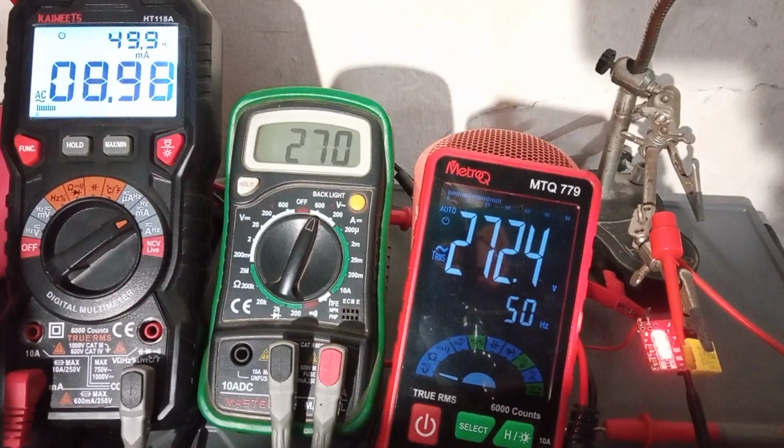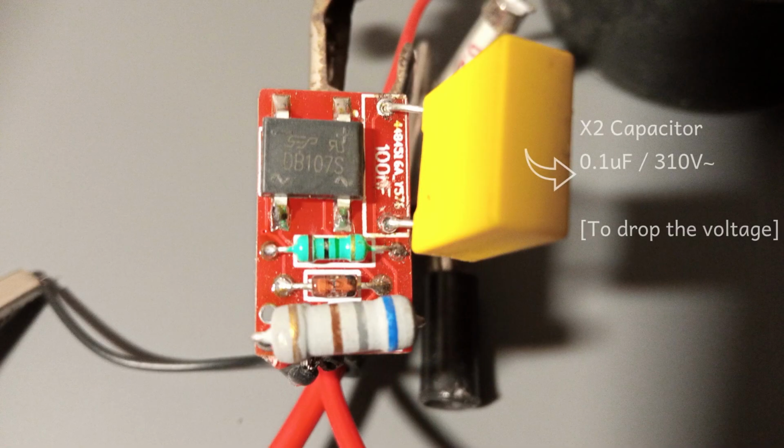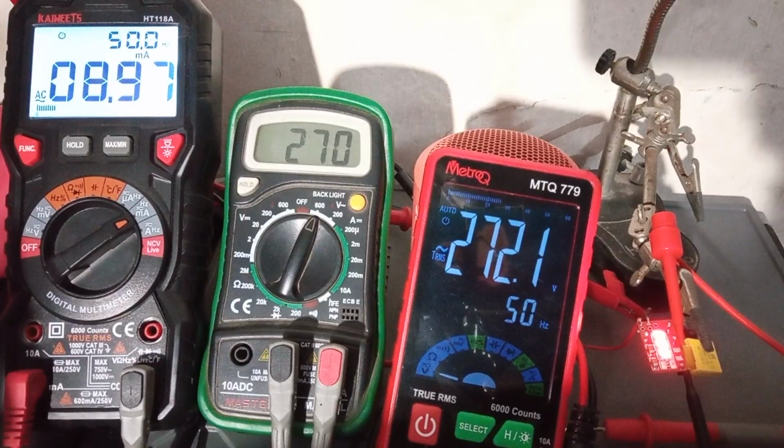I'll be showing you with a picture, but in general we have a capacitor that drops most of the voltage, and we have a full wave bridge rectifier that will rectify the low voltage output to our LED output. But if you don't have any load, for example, if you don't have the LEDs, it will try to give the full voltage as output to the full wave bridge rectifier.